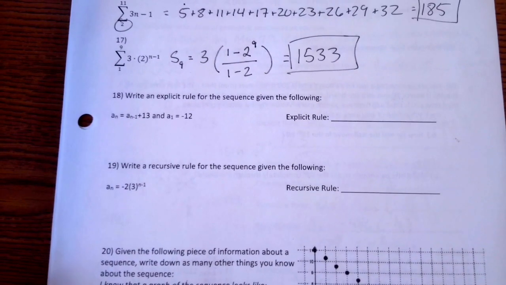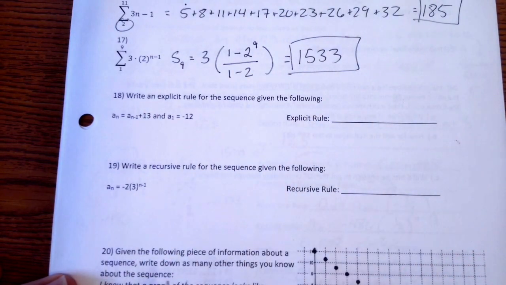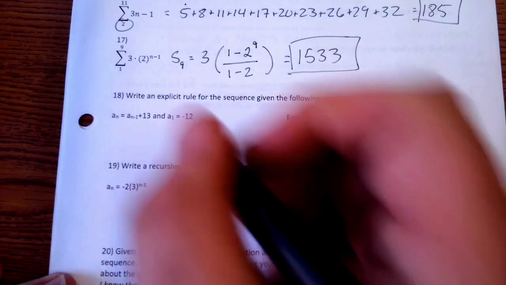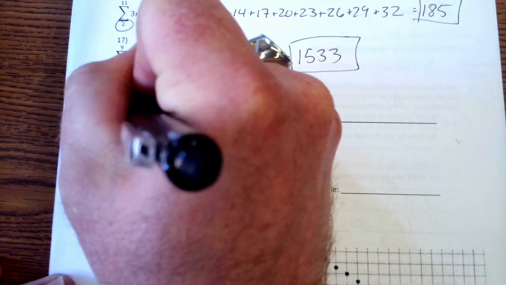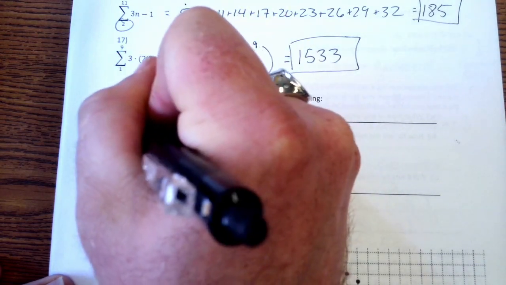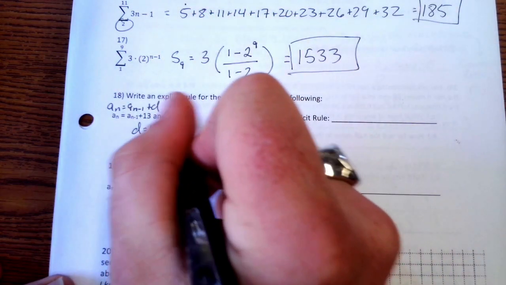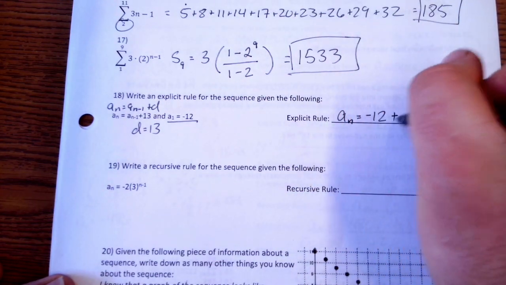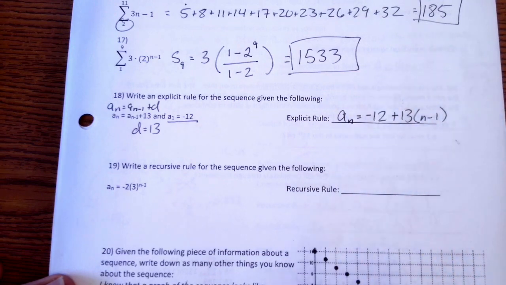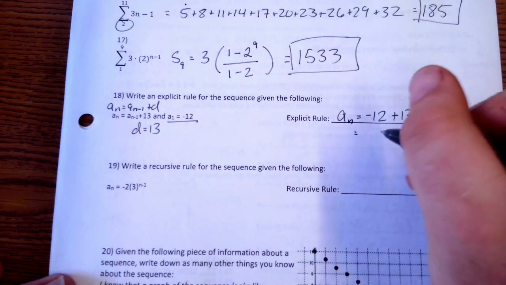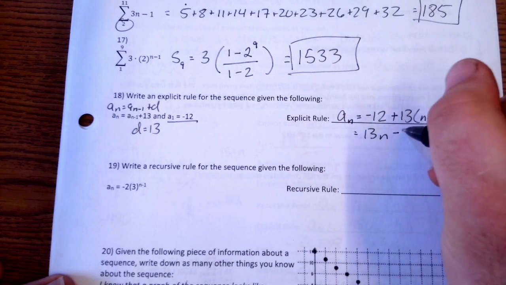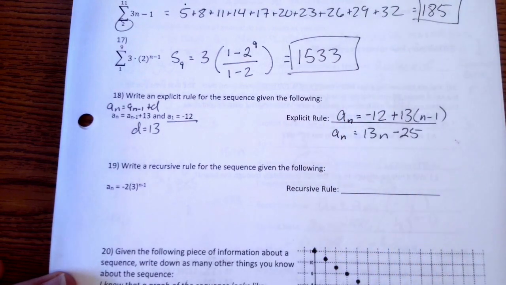All right. So, write an explicit rule for the sequence, given that you've got a recursive rule and your starting term. If a sub n equals a sub n minus 1 plus d, that means that d is 13, and they gave us a sub 1 is negative 12, so a sub n equals negative 12 plus 13 times n minus 1. If you want to simplify that further, you can make that into 13n, 13 times negative 1 is negative 13, minus another 12 would be negative 25. Again, check with your teacher about what they want you to leave it as.